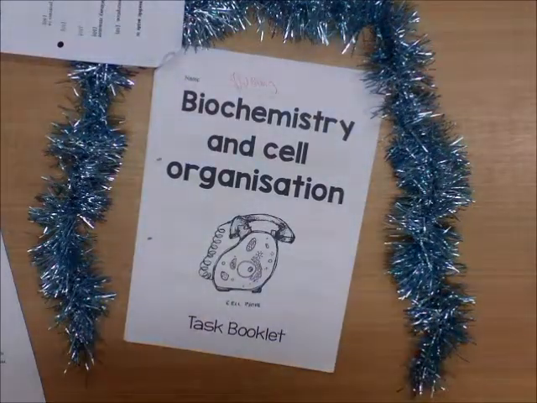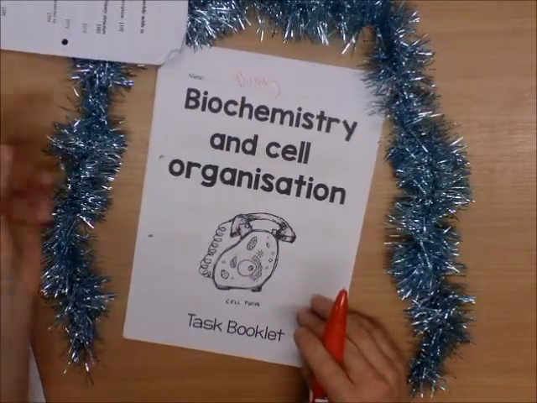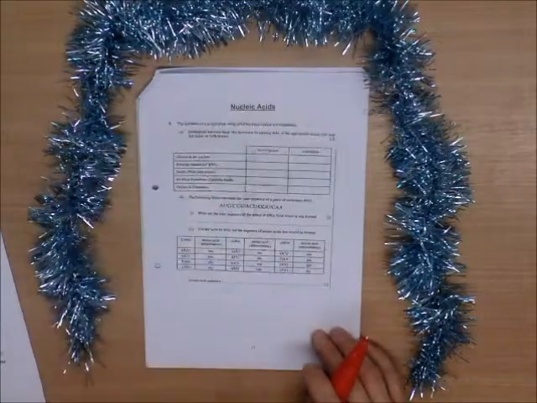Biochemistry and Cell Organisation Task Booklet. We're marching on with this. We are now up to nucleic acids. Question 9, nucleic acids.